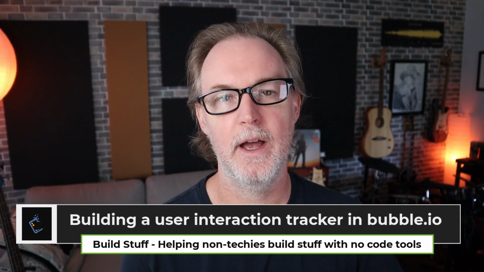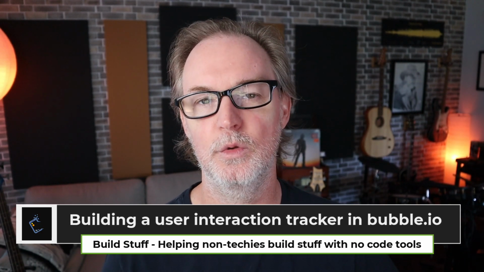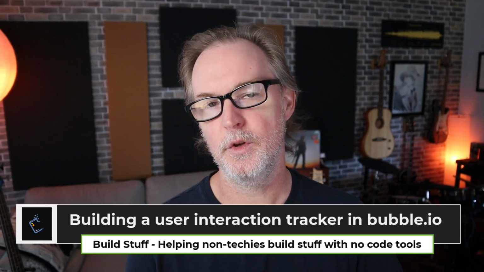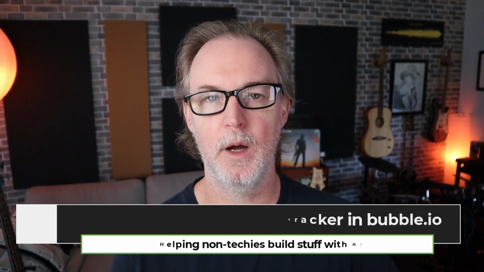So I'm going to show you how to build an interaction tracking tool for your Bubble app. You can use products like Mixpanel and ClickUp and even Google Analytics to do this, but I really want to have this inside of Bubble so I can do some other fancy displays and share the data with users and user groups without having to use a third-party tool. Plus I'm cheap and I don't want to pay extra for those tools. This is pretty simple to build.